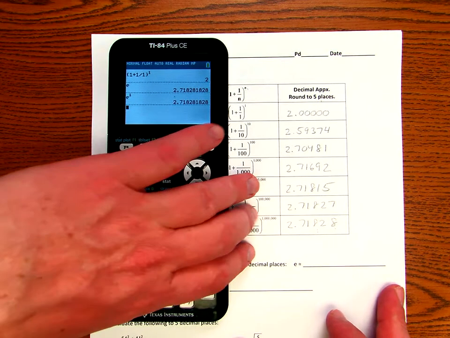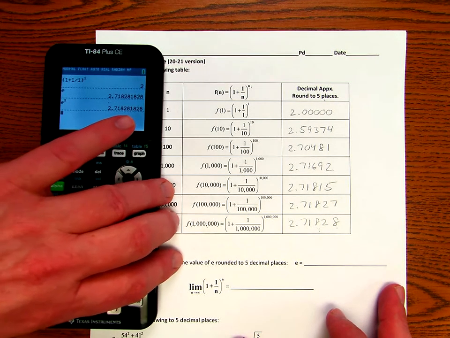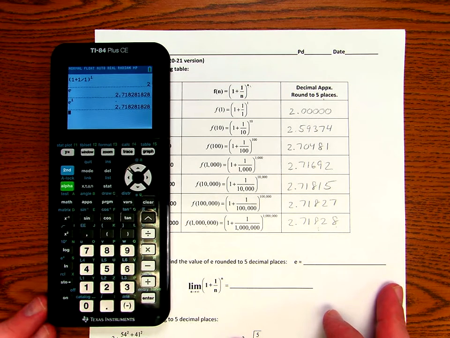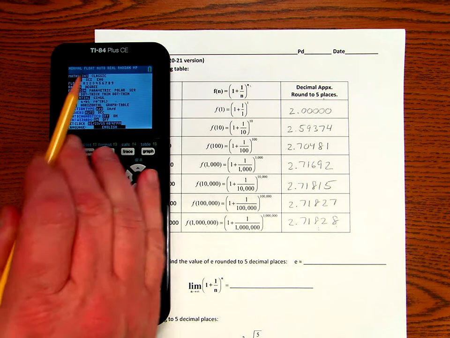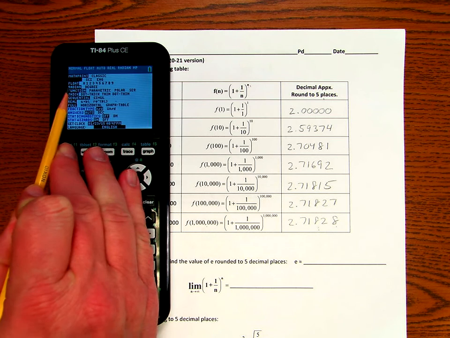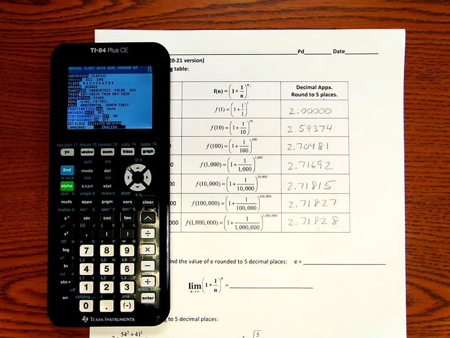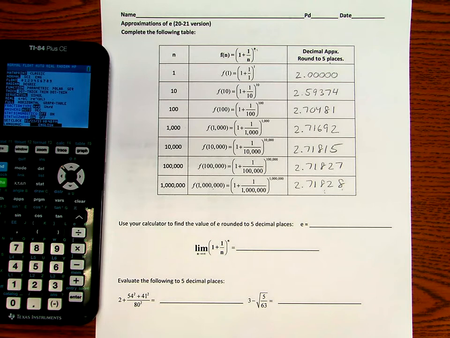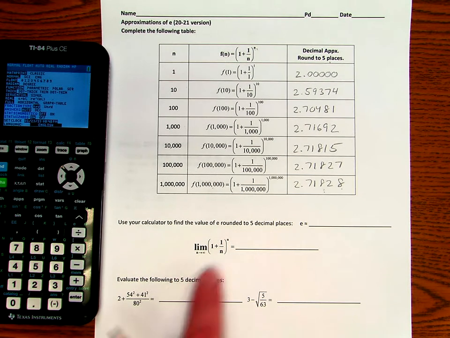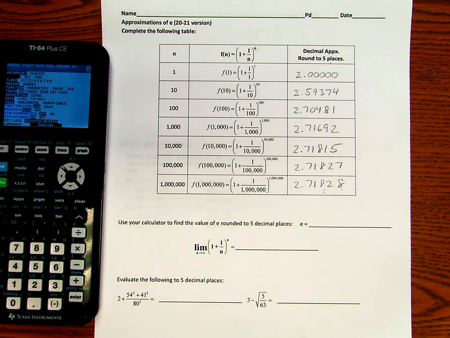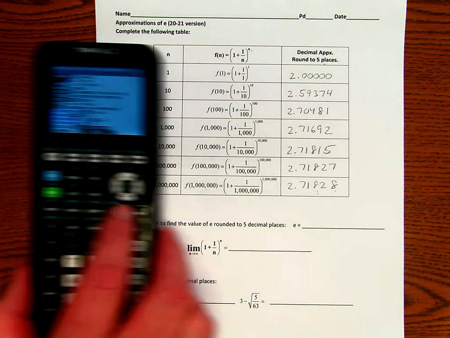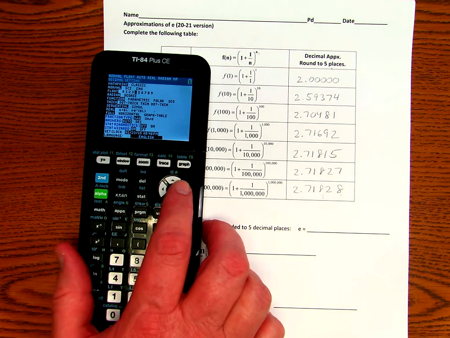All right, next thing I want to show you is a feature of the calculator that you may not know about. If you go to the mode button, that third option down where it says float 0, 1, 2, 3, and so on, that will tell your calculator to round off calculations in your home screen to a certain number of decimal places. So for example here, we have to go to 5 decimal places in order to answer the rest of these questions. So if you have an assignment where you're constantly rounding to the same number of decimal places, you can set that float, in this case, to 5.